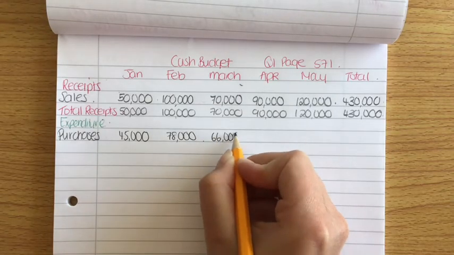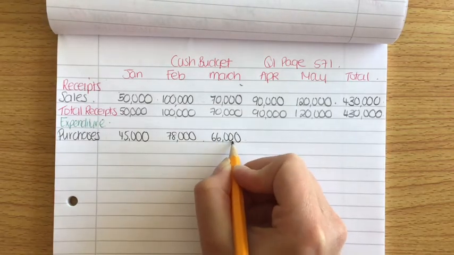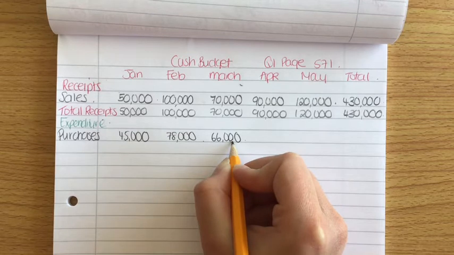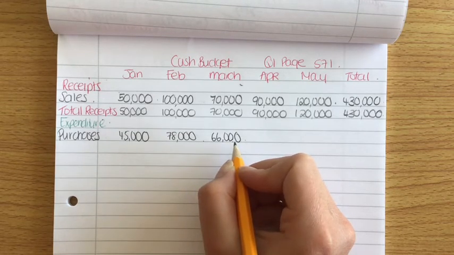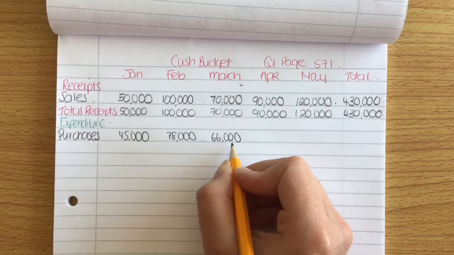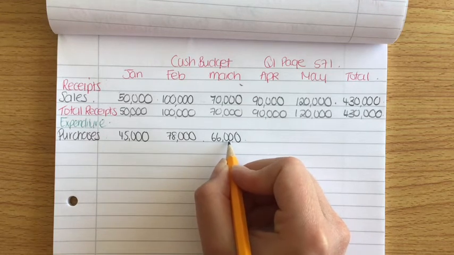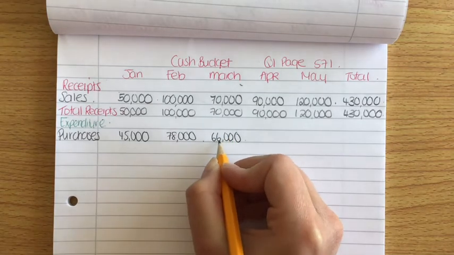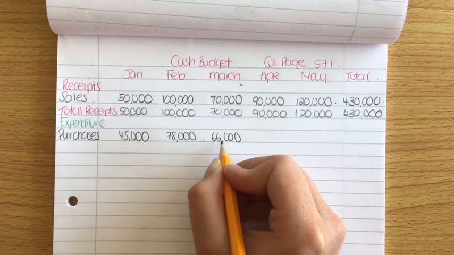66,000. So just to recap there. In March, I have to pay for the purchases that took place in February. So if you look at the question, our February purchases figure is €56,000. But underneath the additional information, it says we bought €10,000 worth of purchases using cash in March. So if we got them in March and we paid using cash, we paid for them straight away. So it's your 56 plus your 10,000. So that's why that's 66.